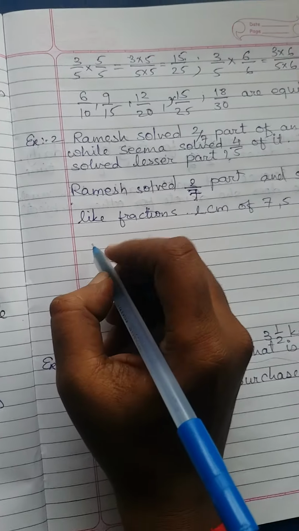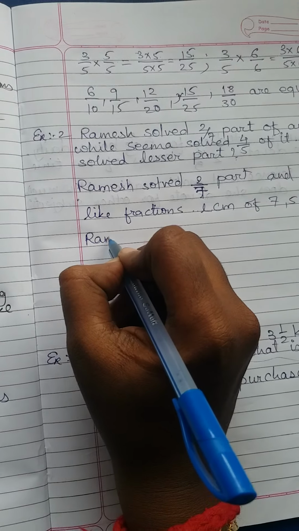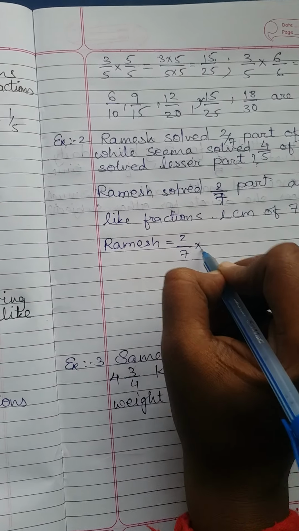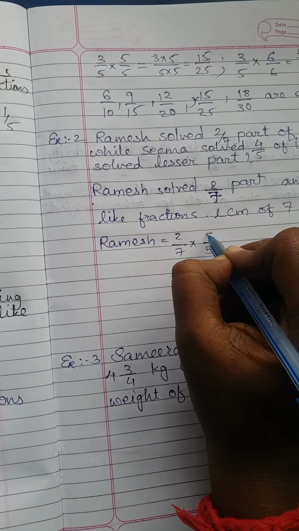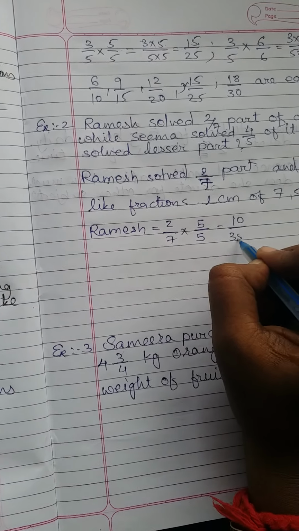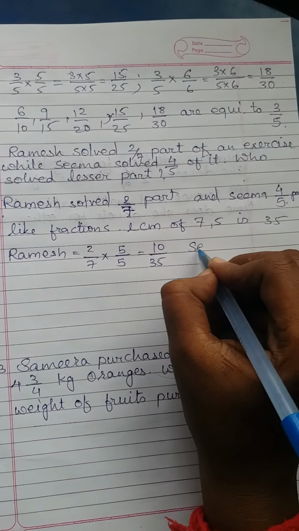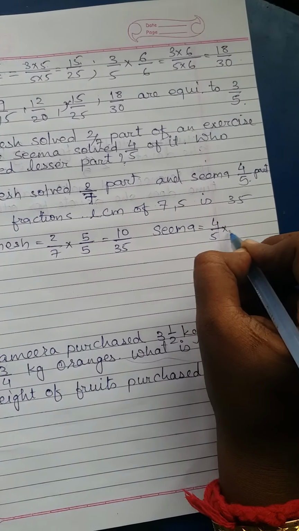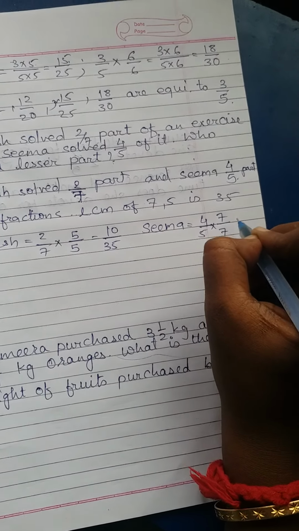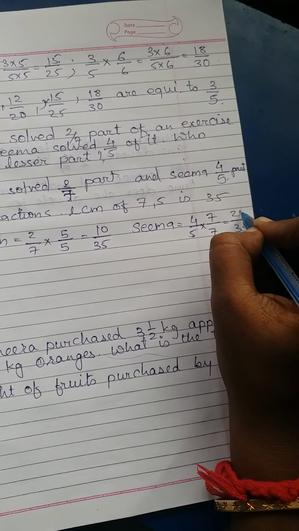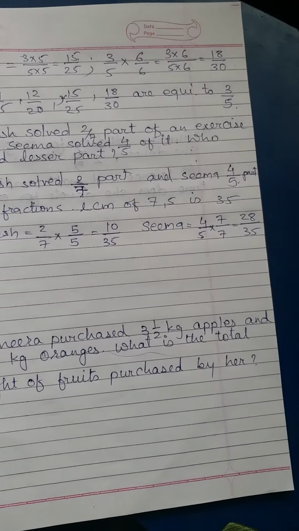So making like fractions, Ramesh: 2 upon 7. For making it 35, multiply by 5: 2 5s are 10 upon 7 5s are 35. And Seema: 4 upon 5, multiply by 7: 5 7s are 35 and 4 7s are 28.